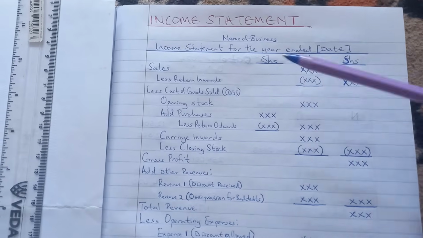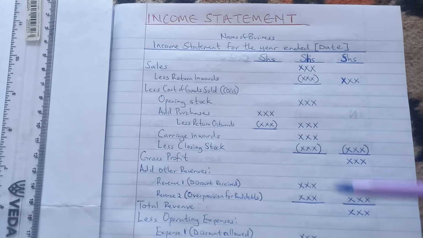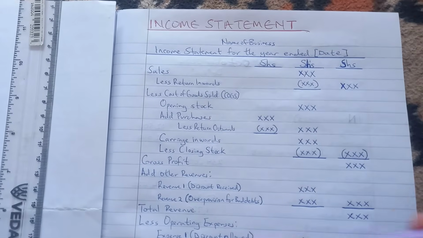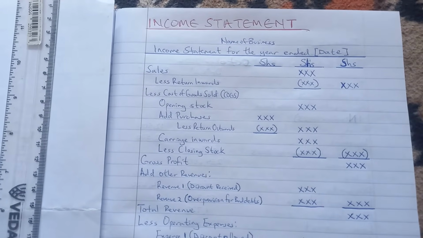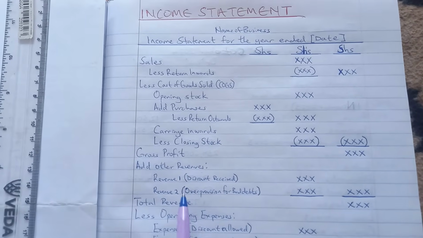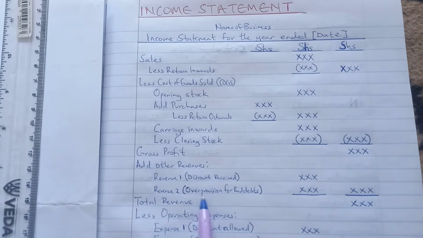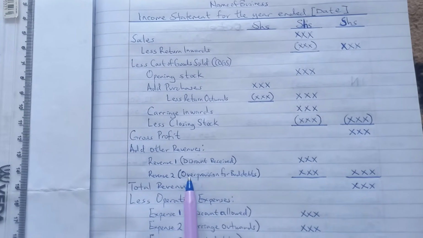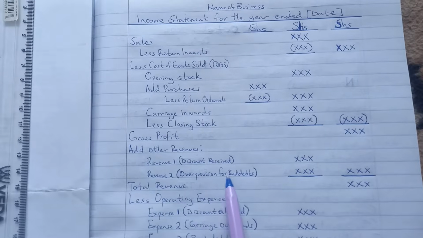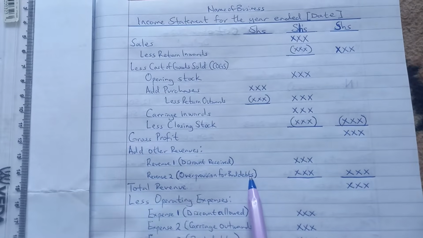Okay, so this format is very flexible. If you are not given any item which is here, don't include it. Now when I come and talk about this revenue, which is of essence, it's normally called provision for bad debts.